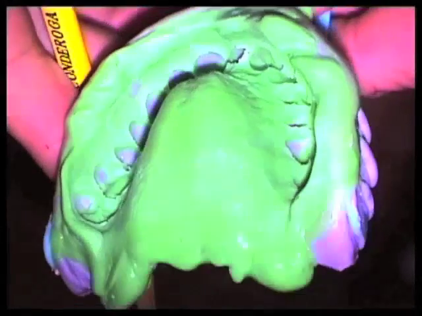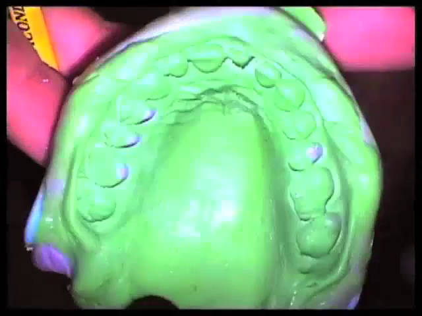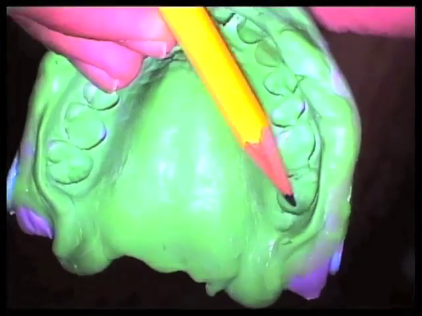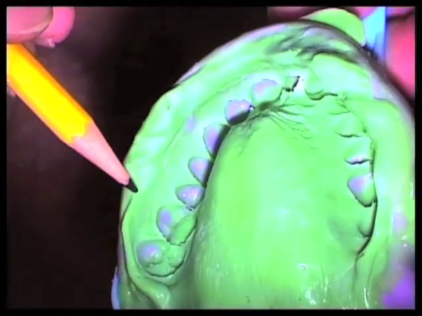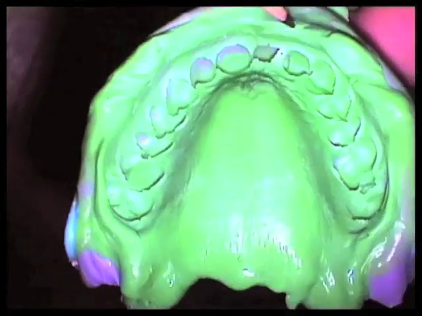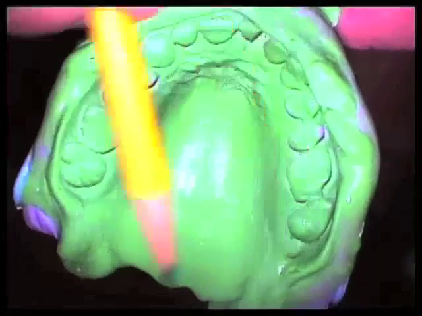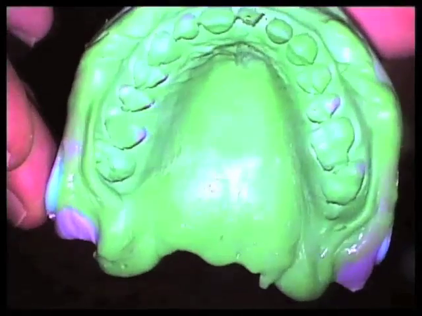All right, so when we analyze our maxillary impression, what I want to see, you can see all the way back to our hamular notches back here. I've got my border buccally well extended above our free gingival margin. I've got all the palatal tissue here. And that's really what I want to see.